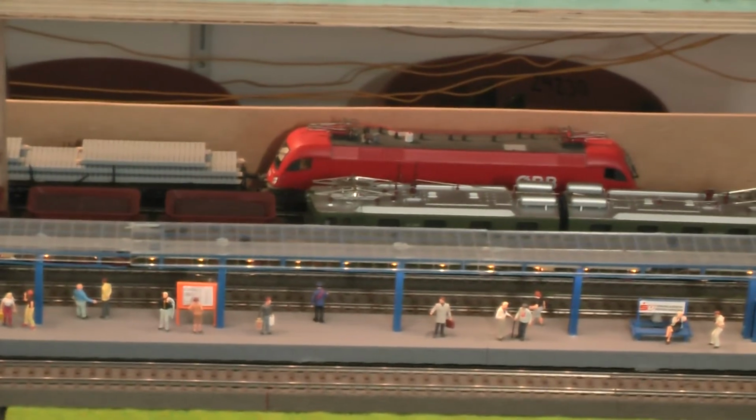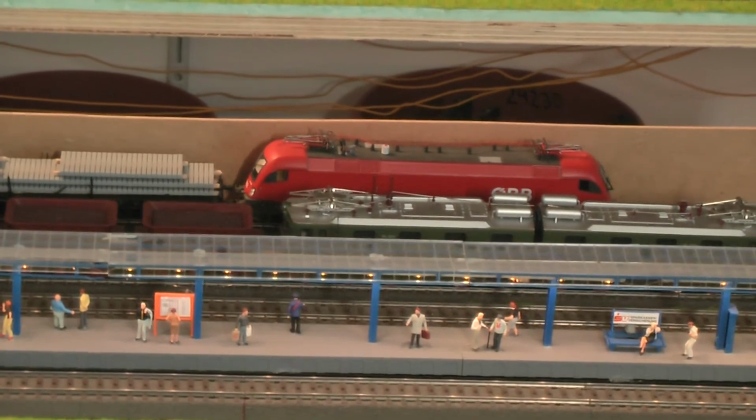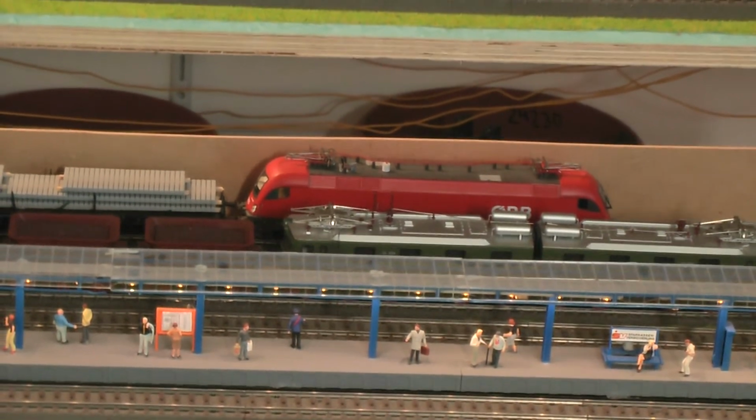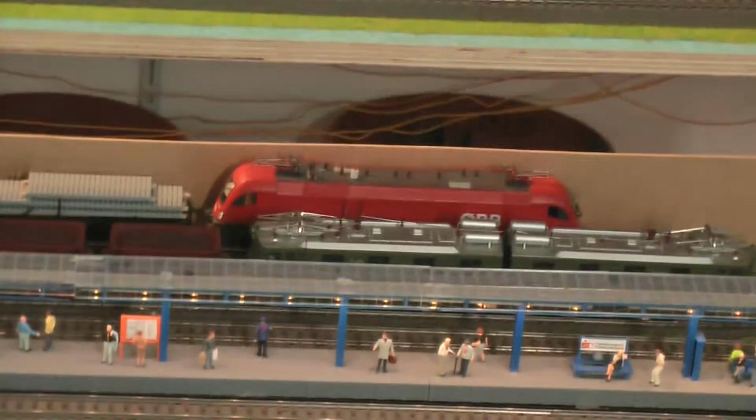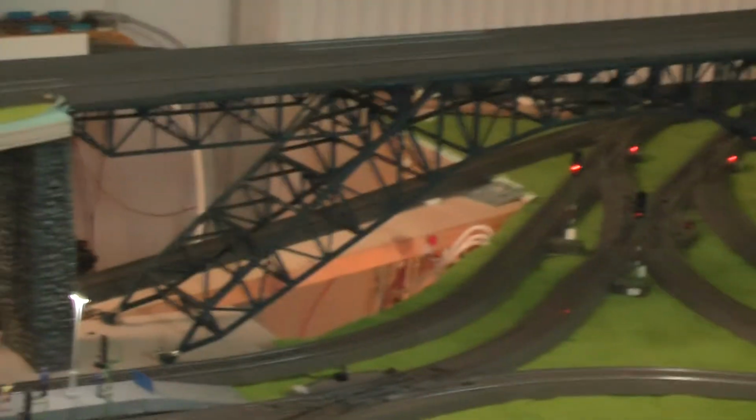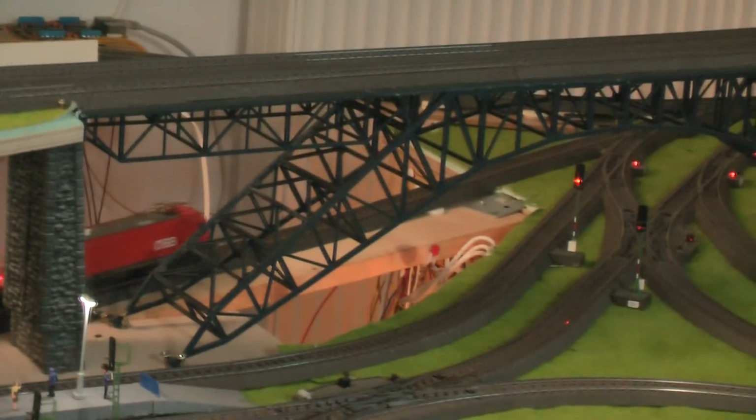We are now taking a look on how this looks in nature on my model railroad. So I start the same train ride once more. Here the train has started.